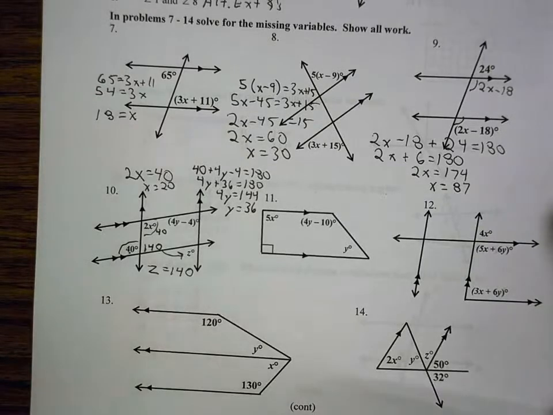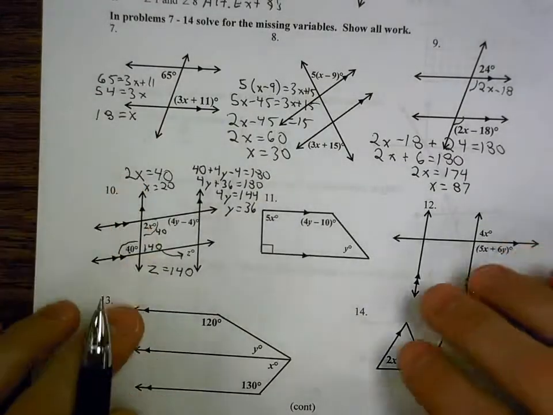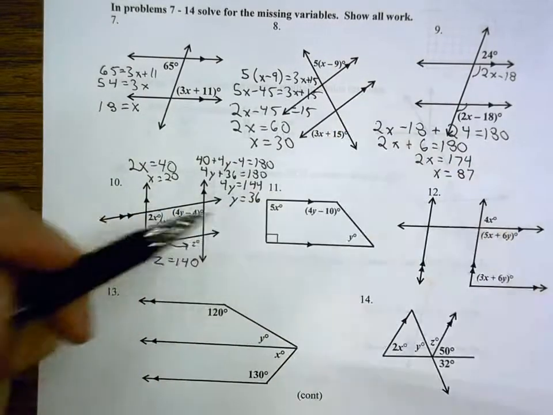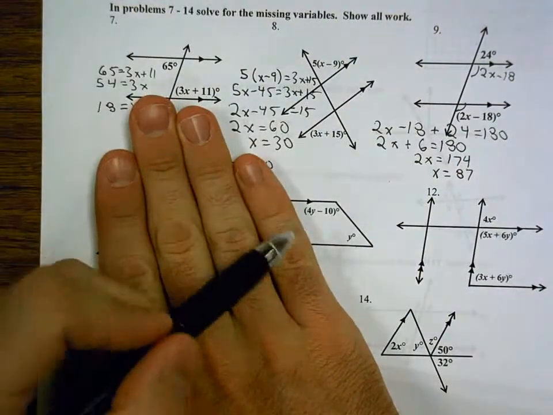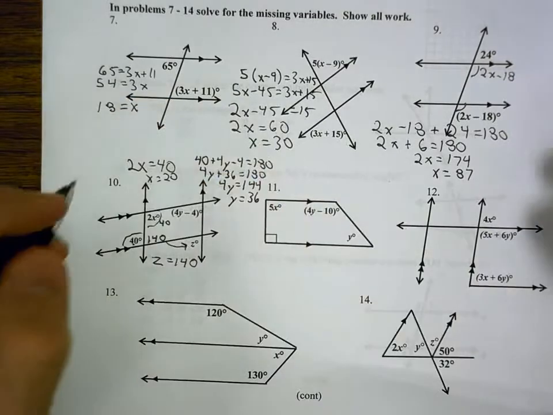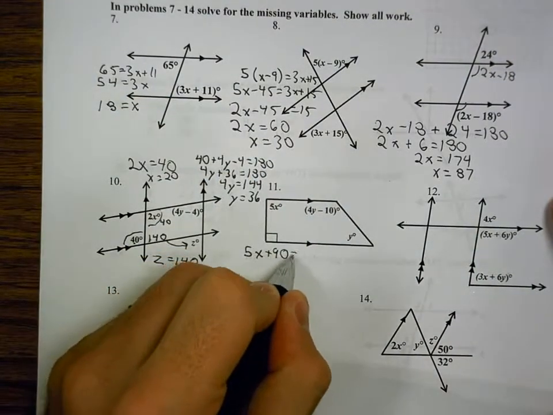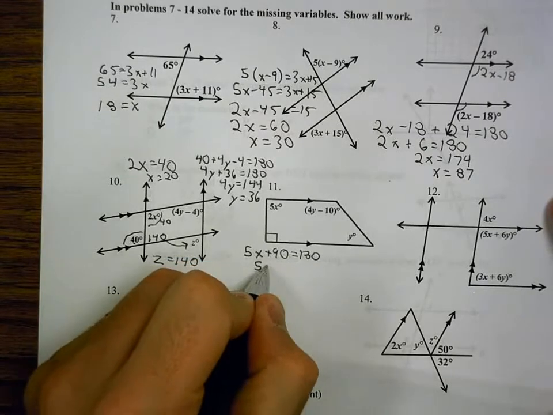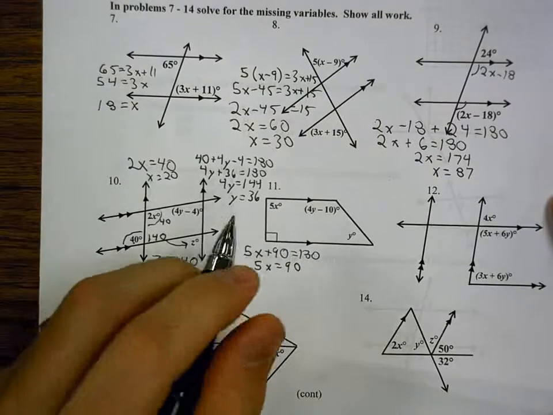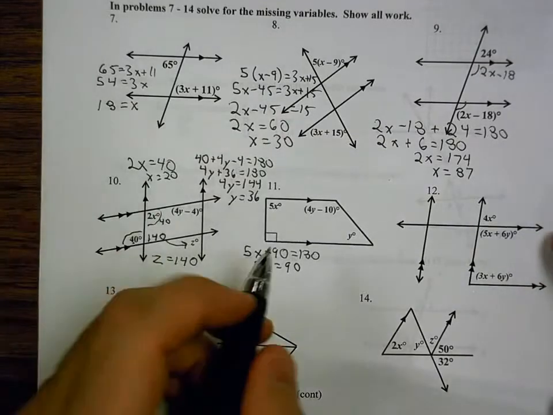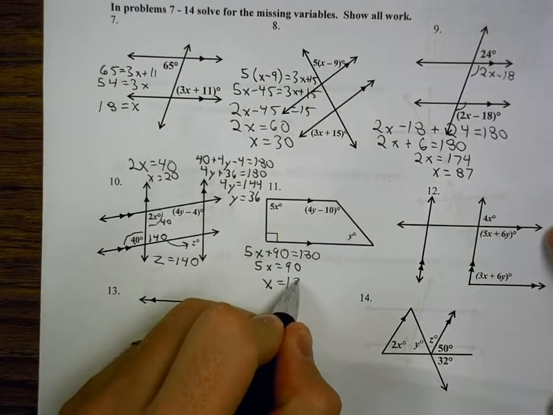Number 11, we're going to break this into 2 parts. I have the left side, where these 2 are consecutive interior, so they're supplementary. I have the right side, where these 2 are consecutive interior, and they're supplementary. So 5x plus 90 equals 180, which means that 5x equals 90, which we could have technically said from the beginning because we knew it was also going to be a right angle. But in that case, x is 18.